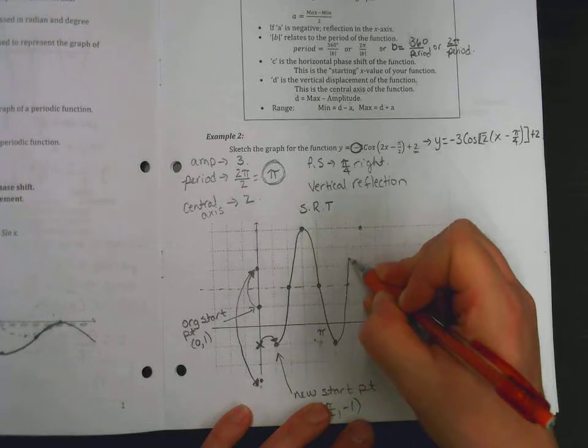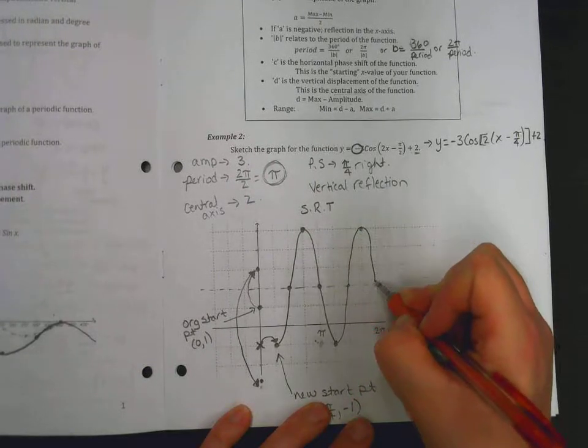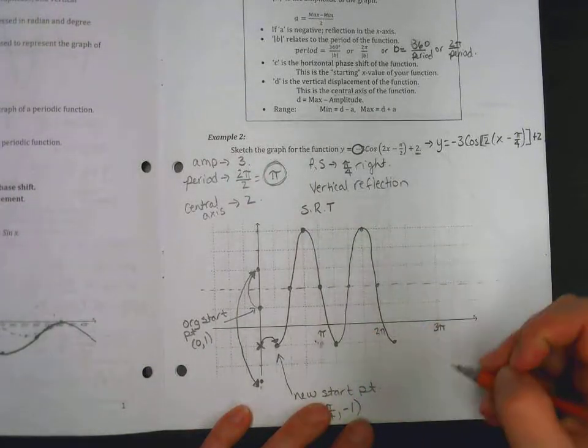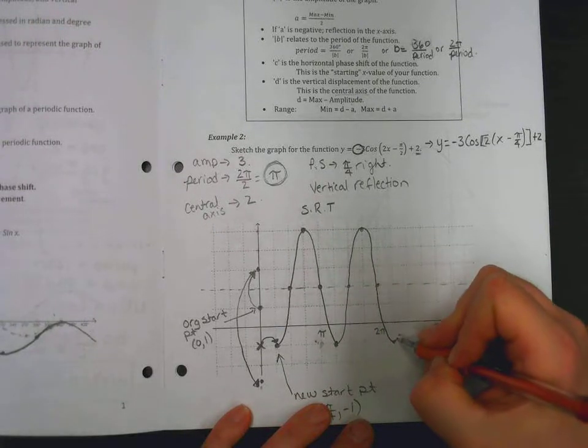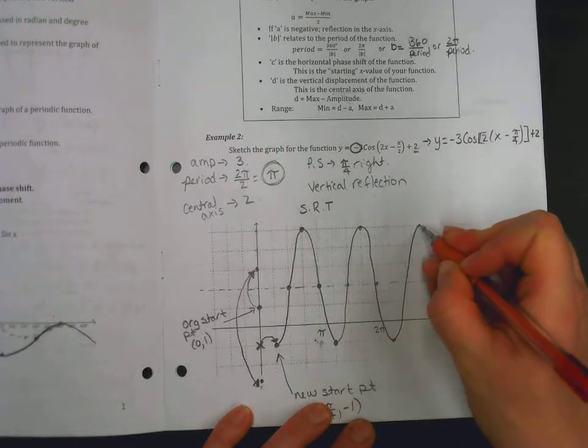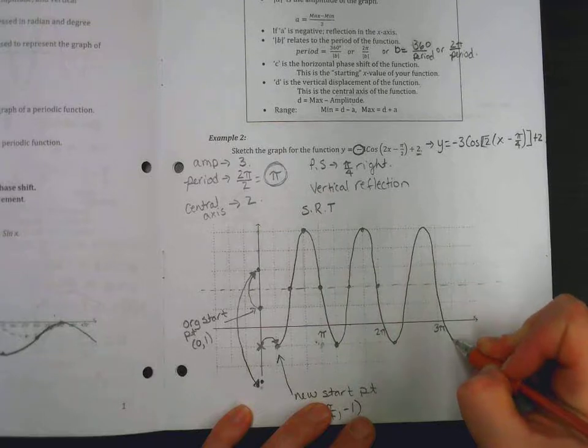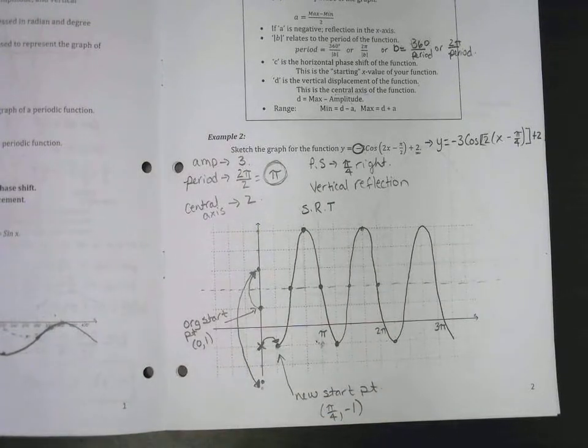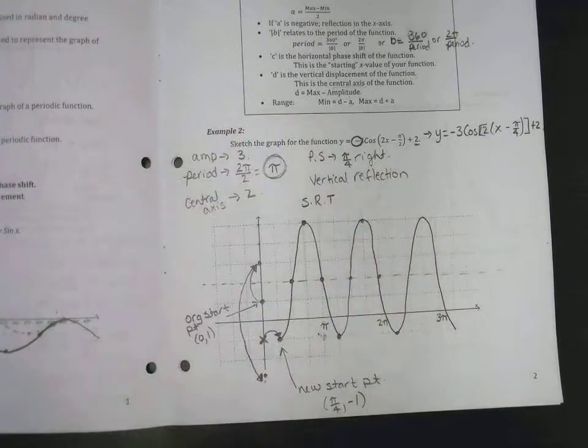And if we continued this cycle, that would be the second cycle, and the third cycle, and so on. So if you wanted to draw your third cycle, you could, and so on. So that is how you sketch a graph using amplitude, period, central axis, and phase shift.